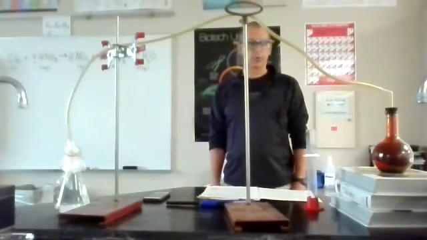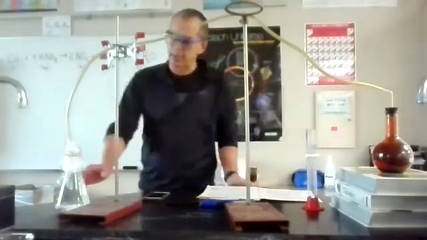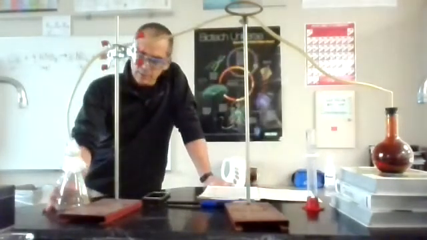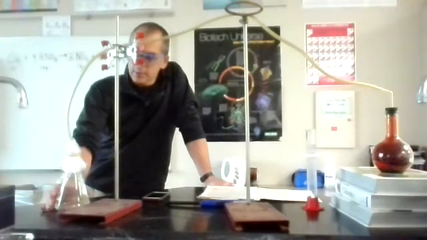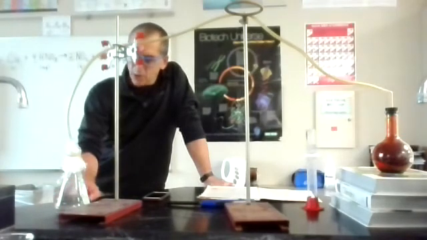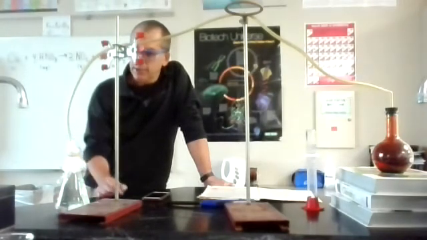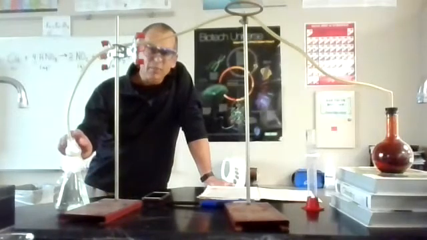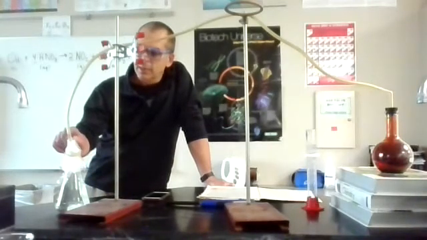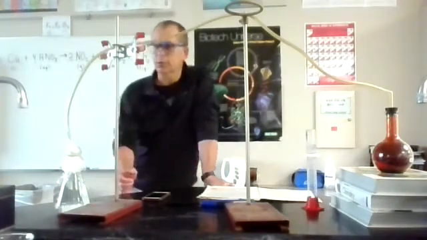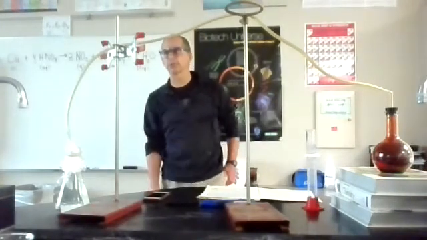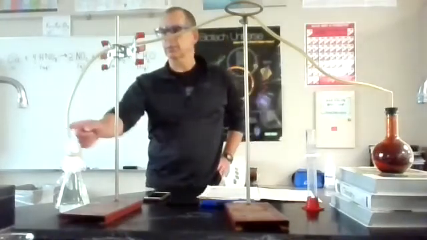Okay, so we're almost done here. But what's happening here is this right here looks like it's done, but something is happening. There's water and it's starting to move back up here. Okay, in fact, it's right about here right now, and it keeps climbing up. And why does it keep climbing up? We created a pressure differential.